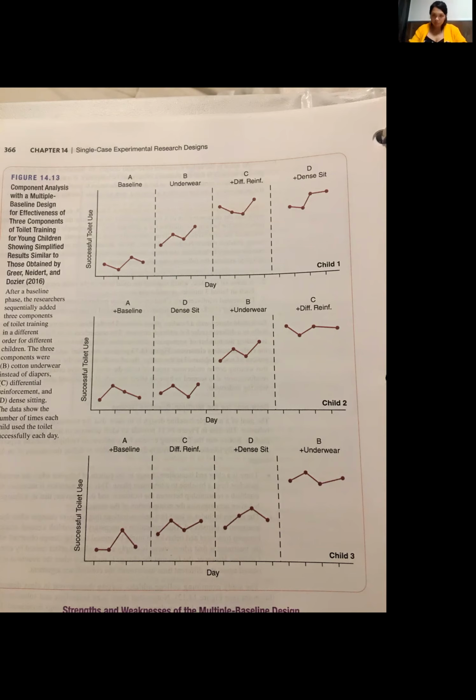So there's 3 different techniques, I think, applied at 3 different stages. Toilet training for young children. Like potty trained. Okay. Yes.